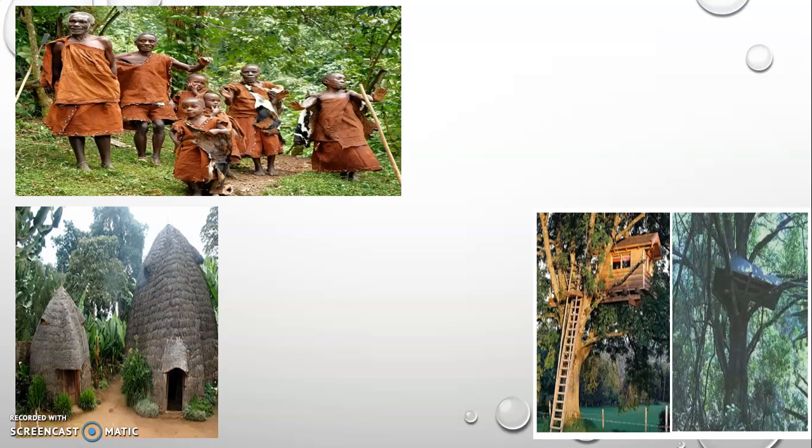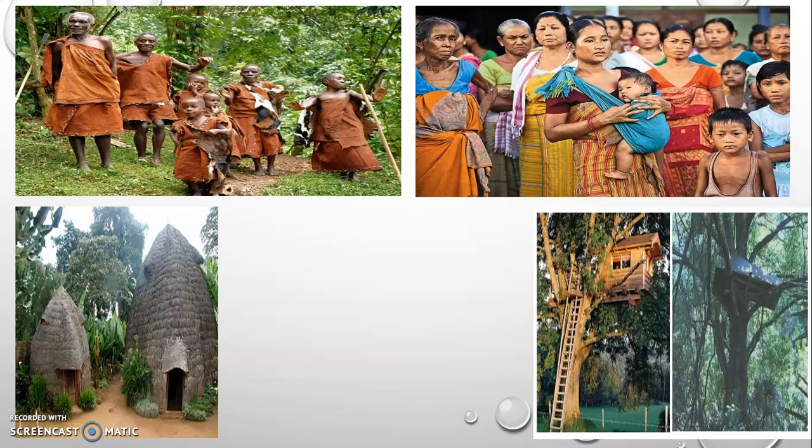The tribal peoples found there are tribals like the Pygmies, which you can see, who travel from one place to another in the African continent. Then you have the Boro Indians, found especially in Malaysia and Indonesia.